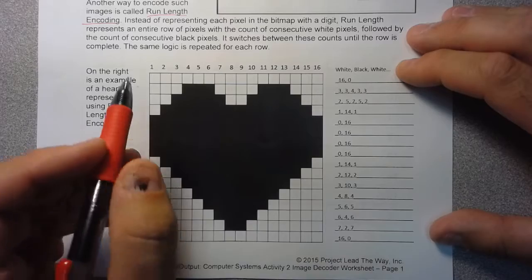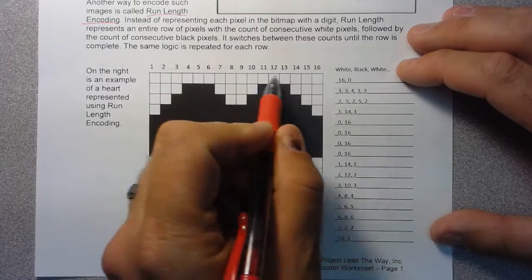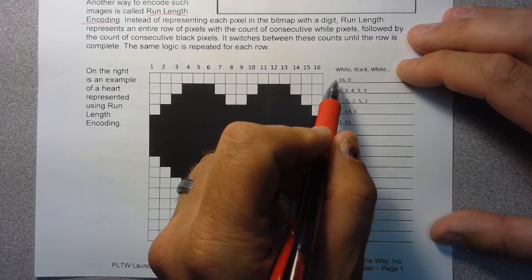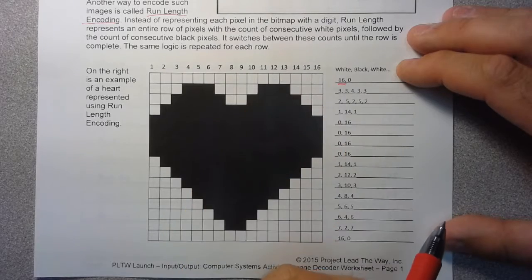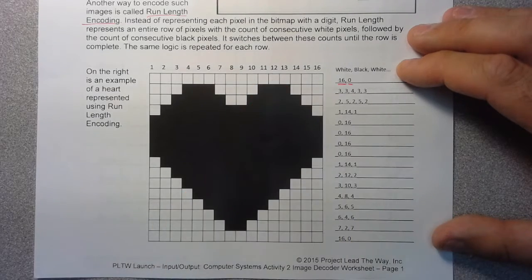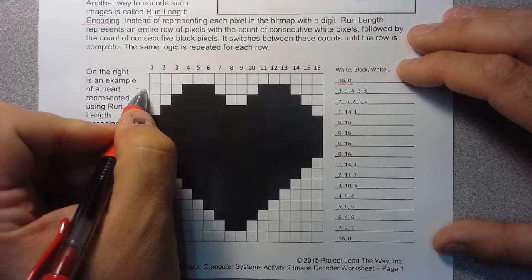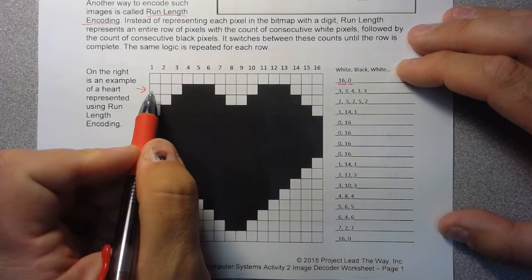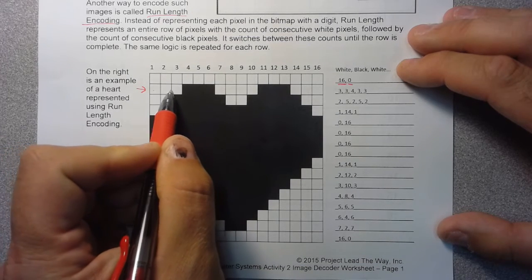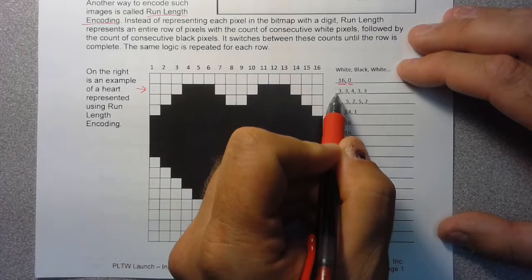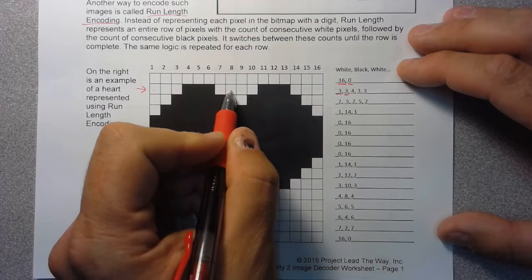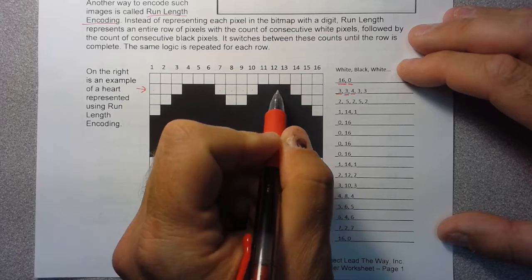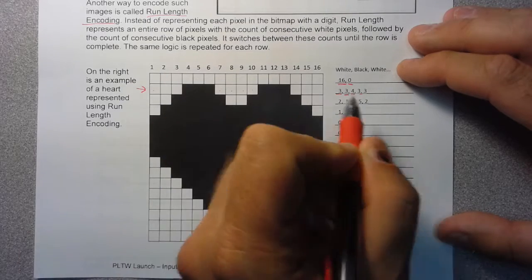16, 0. How many black boxes here are black? How many? 0, right? So the 16 means the white ones. The 0 means the black ones. So there's 16 white. And how many black? 0. Row 2 right here that I'm on. See how it does? How many white are there? Right here. How many white are right here? So that's where we get this 3. How many black? That's how we get that one. How many white? How many black? And then how many white?